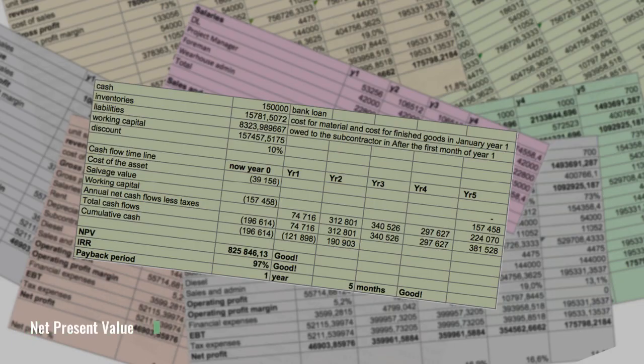Net present value. The net present value is more than 800,000. This is a good indicator because the figure is positive. The internal rate of return is 97%, which is higher than the discount rate. The figures show that investing in this business is a smart decision. The net present value and the internal rate of return are extremely good and the payback period is short.